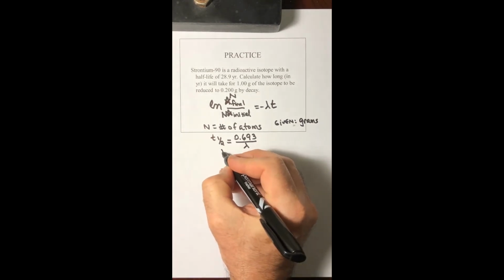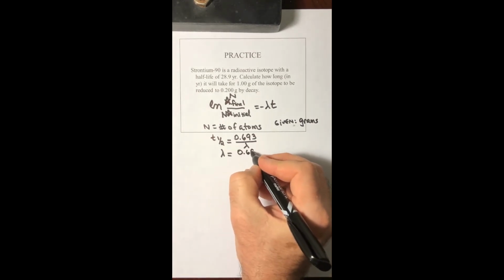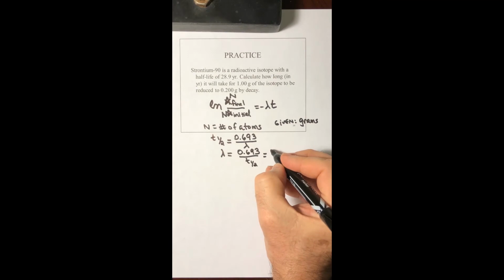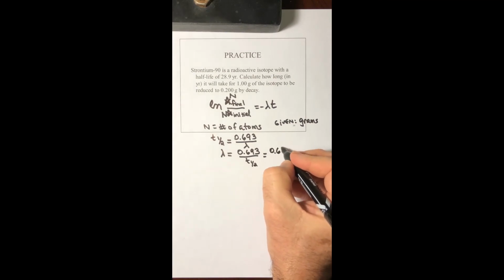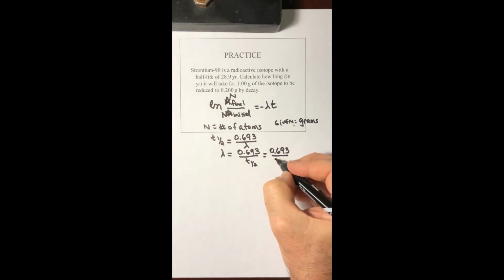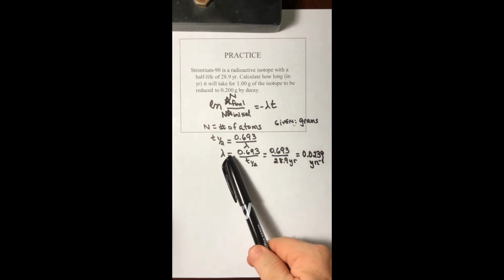That means that lambda equals 0.693 divided by the half-life, and that one's given for us here. So 0.693 divided by the half-life, which is 28.9 years. We can do the math here, and it would give us 0.0239, and the units here would be over years, so we can write that as years to the -1. So now we have a value of lambda.